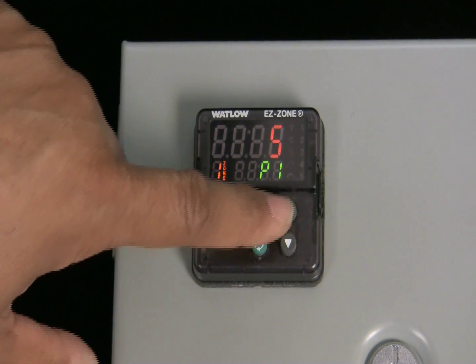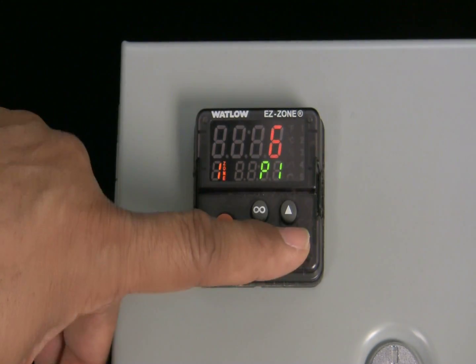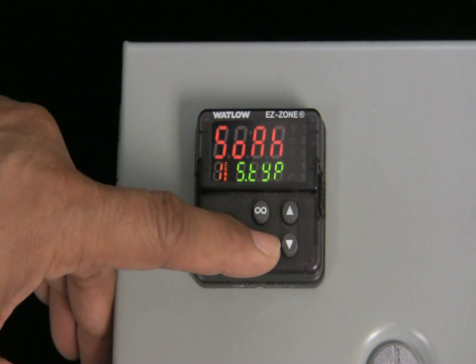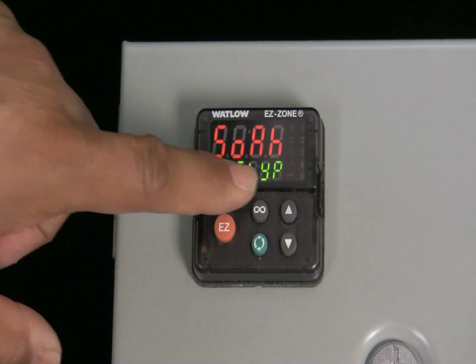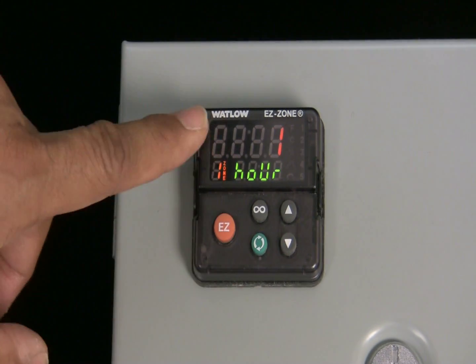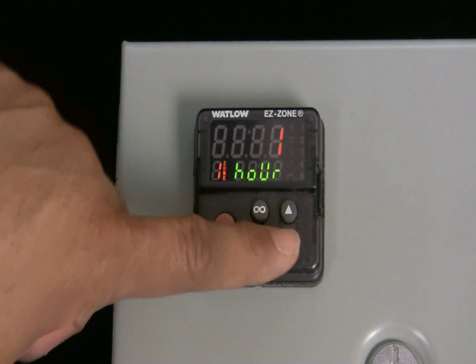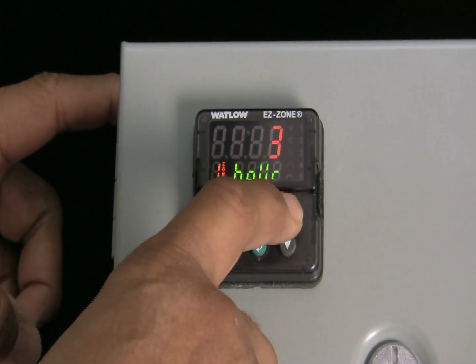Press the infinity key once, and it brings you back to segment 5, and then use the up arrow key to bring you to segment 6 of your program. Press the advanced key once, and it brings you to the soak cycle for this particular phase of the program. Press the advanced key once again, it brings you to hours. Once more, you can use the up and down arrow key to change the settings.